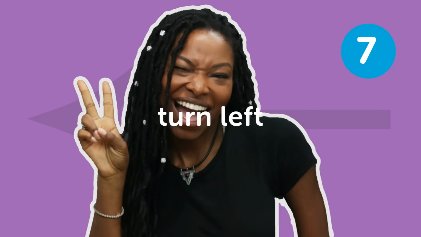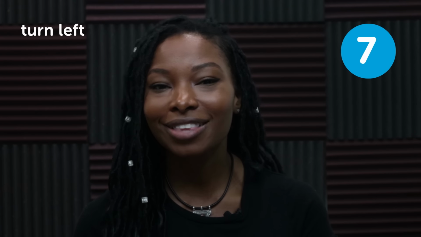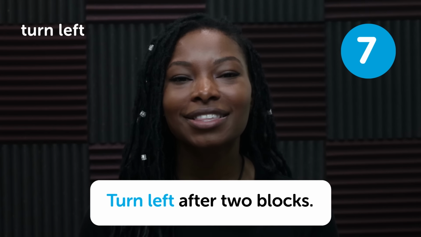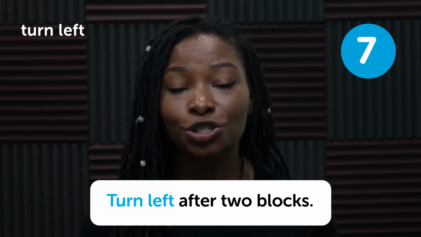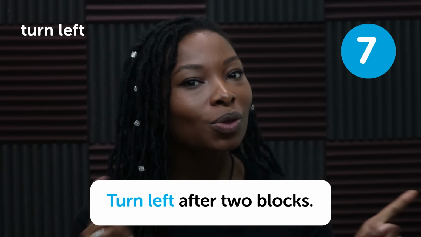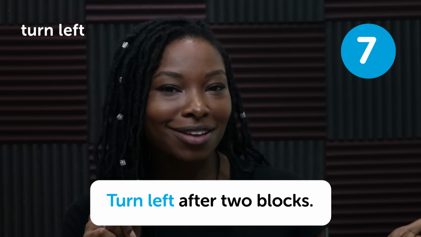Now let's take a look at expressions to give directions. Turn left. For example, you can say, "Turn left after 2 blocks." This gives you information about how far you should go before you make any changes. In this case, you should go left.